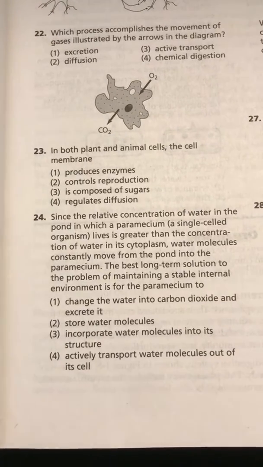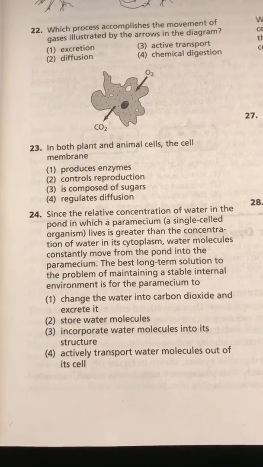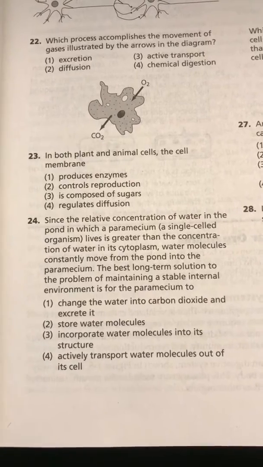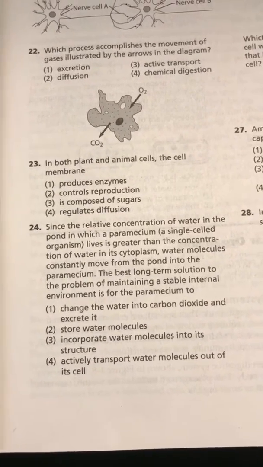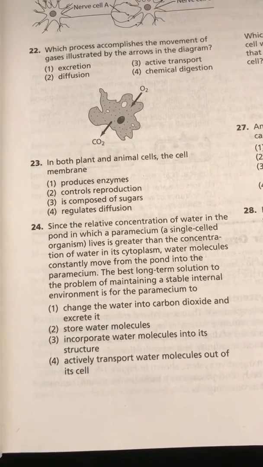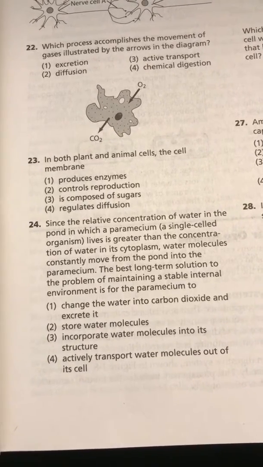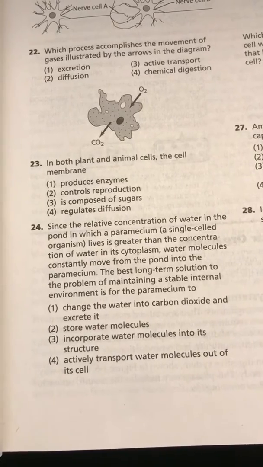23. In both plant and animal cells, the cell membrane 1. Produces enzymes, 2. Controls reproduction, 3. Is composed of sugars, or 4. Regulates diffusion.